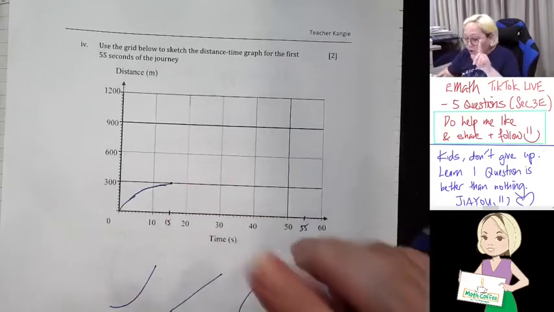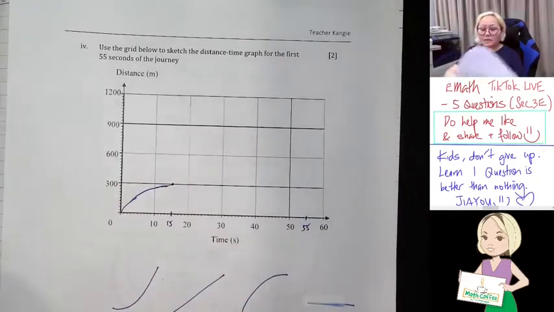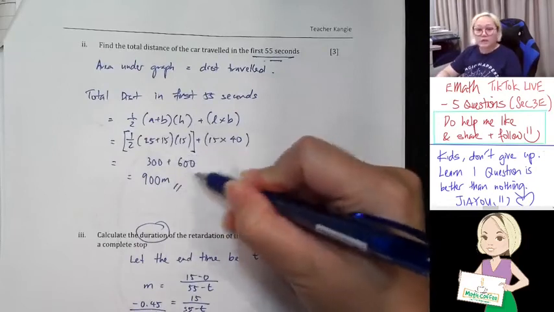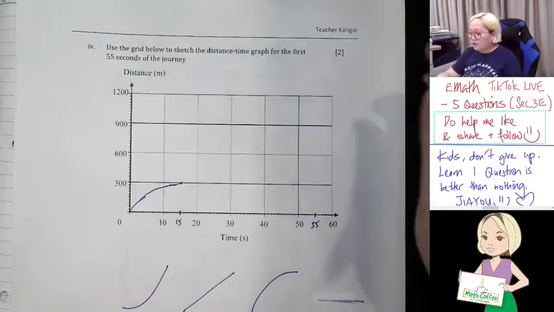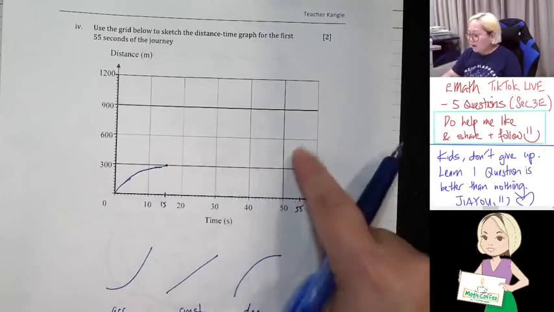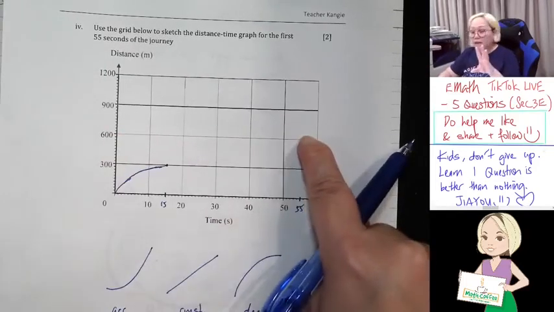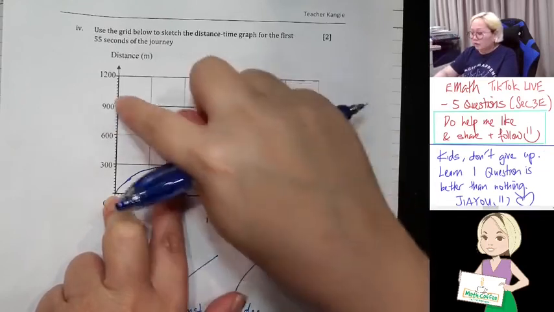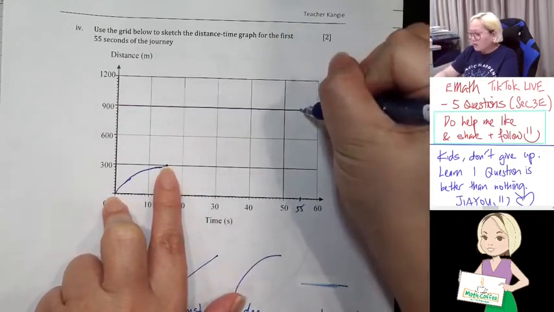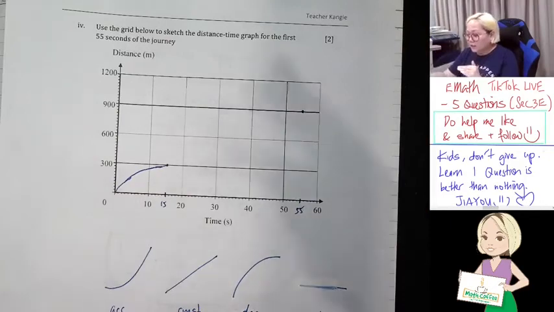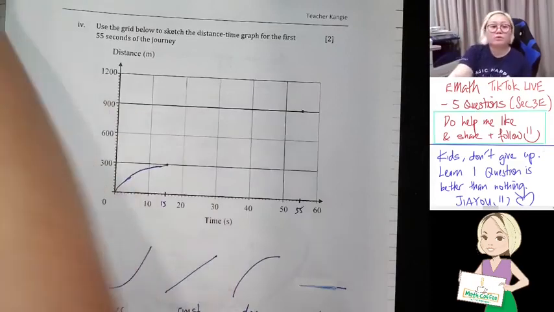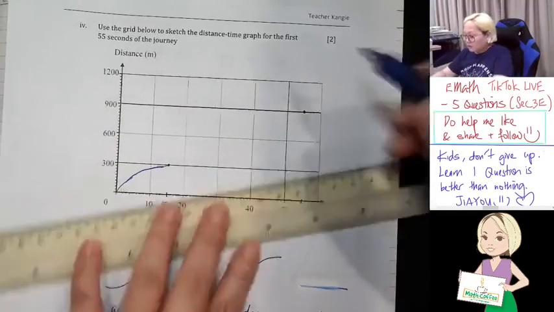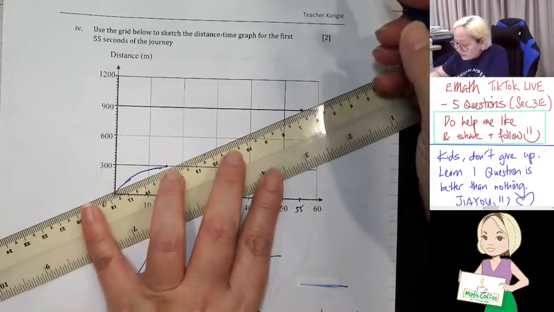So careful, common mistake is, the second part, just now we calculated was 600, right? So students say, oh, okay, then they will mark from 15 to 55, they mark at 600. But you must understand that you already travel 300 meters just now. So to add on the 600, it should be 900. So the ending should be at 900, not at 600. You must add on the distance. Understand? This is very important. So from 300 to 900, after that, you draw straight line. This one straight line, definitely must use ruler, please.